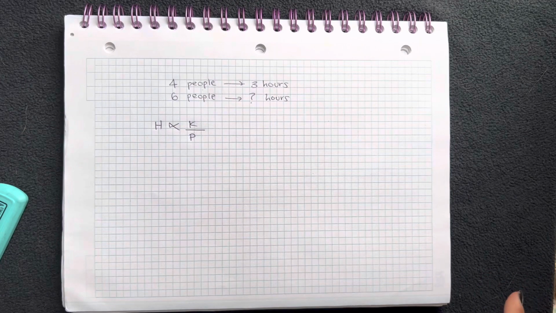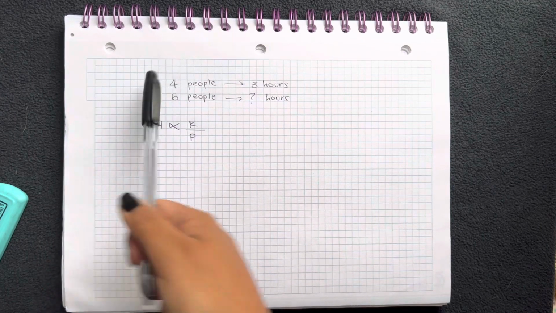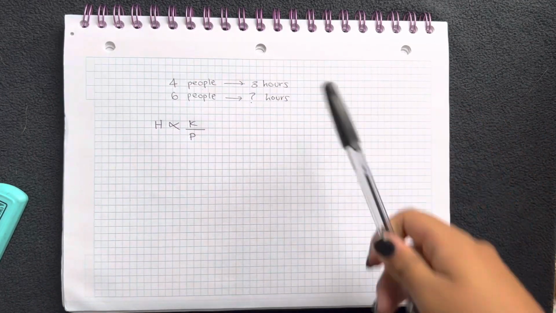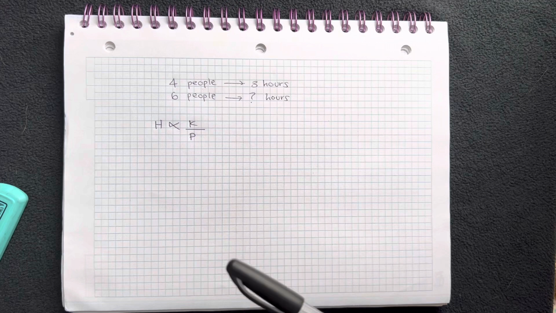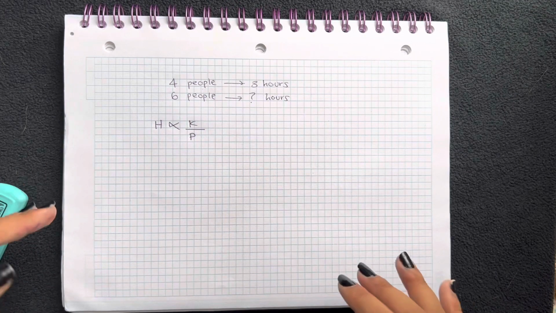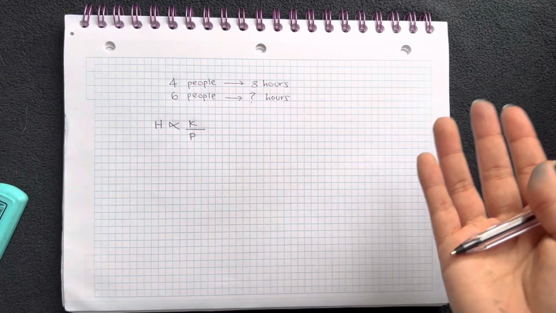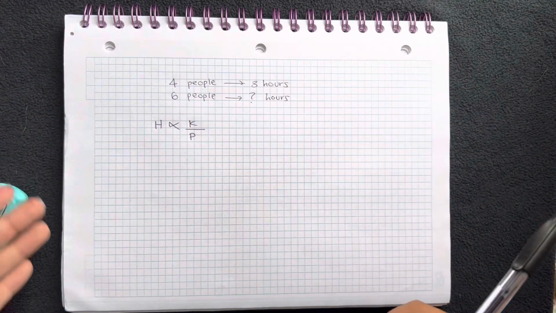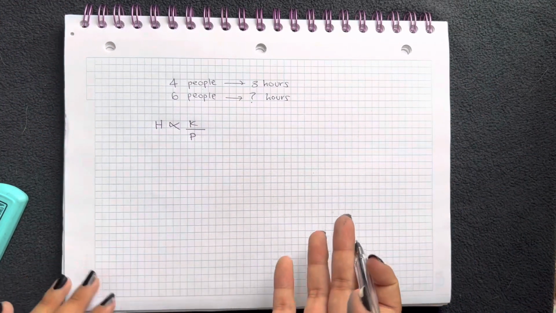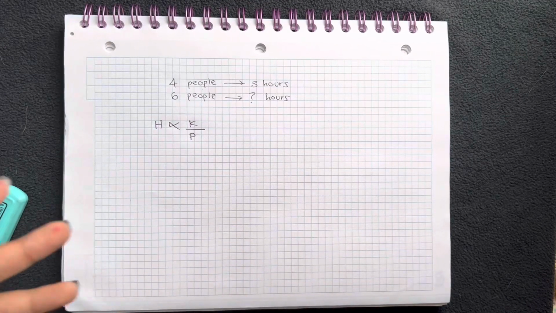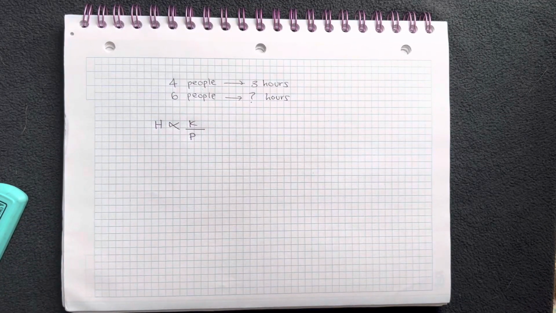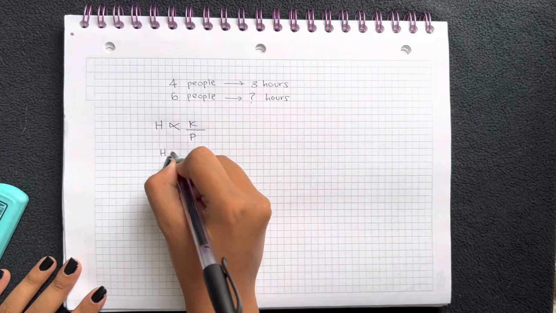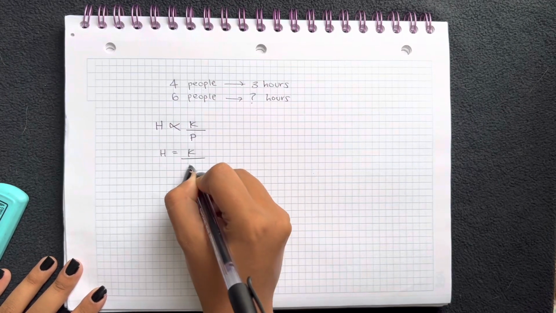Let's stop here and realize that this is an inversely proportional relationship, because we see that when there are more people, there are fewer hours. If it were a normal proportion, both of them would be increasing, but in this case, one is increasing and the other one decreases. So that basically is our formula for the problem. To find the constant, it's h equal to the constant divided by b.